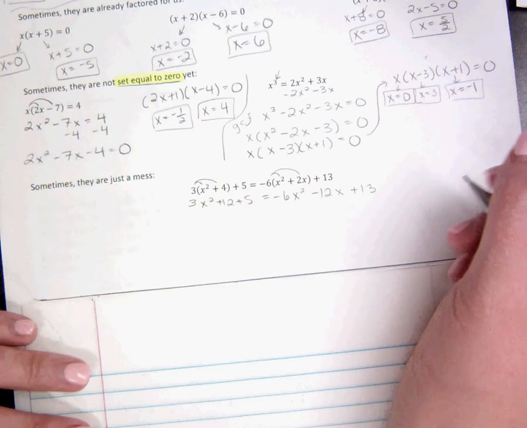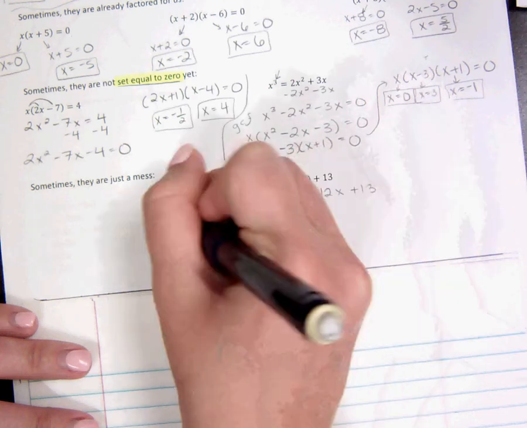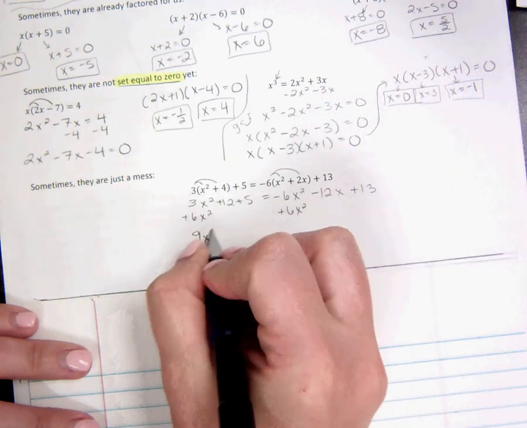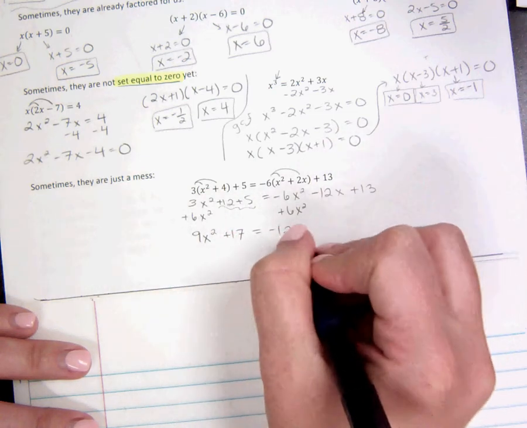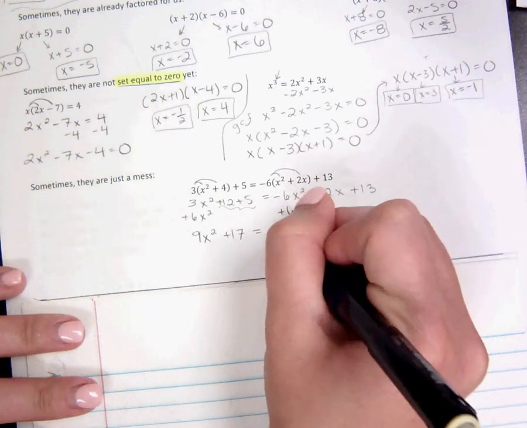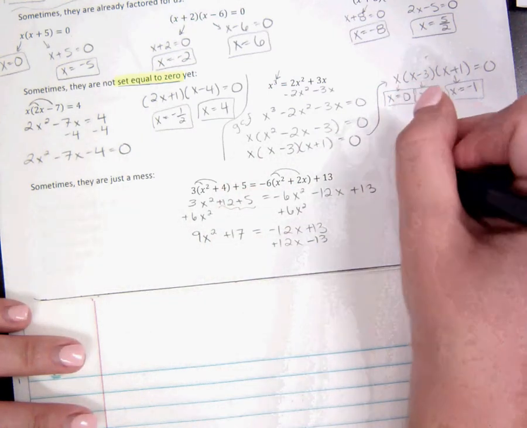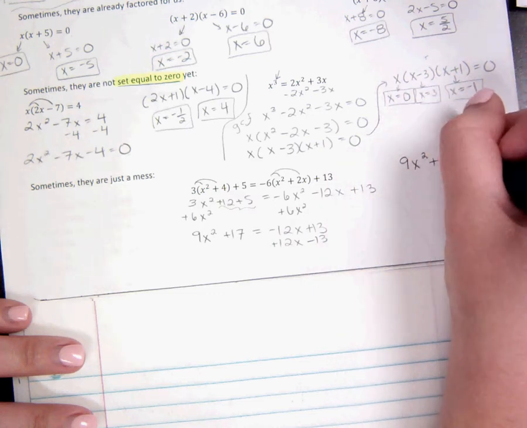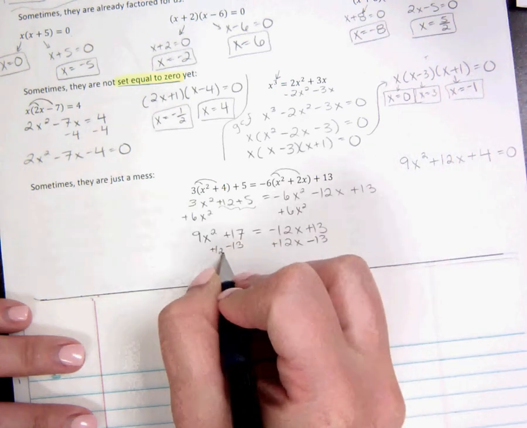Then we're going to move some things around. We want to keep the highest powered coefficient positive. So I'm going to add 6x squared to both sides. And we're going to move everything over also to that side. So we have 9x squared. The 12 and the 5 make plus 17 equals -12x plus 13. So we want to move the 12x and the 13 to the other side. I did not give myself enough space. That gives us 9x squared plus 12x plus 4 equals 0. So subtracting 13 and adding 12x.